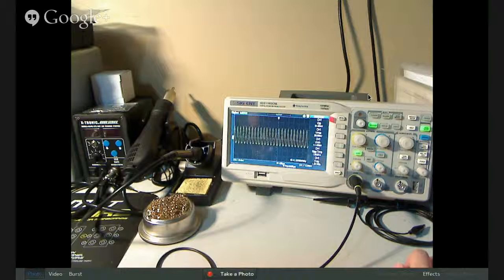I think we overshot the frequency a bit. 39.2. I guess I can call that a maximum. So its frequency is 882.210 kilohertz.